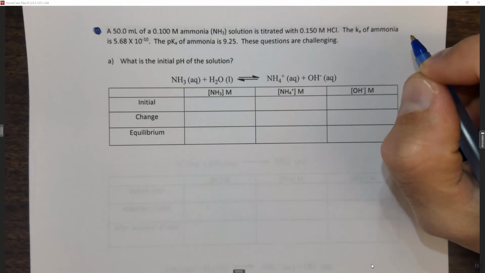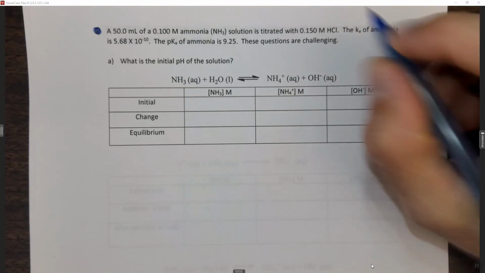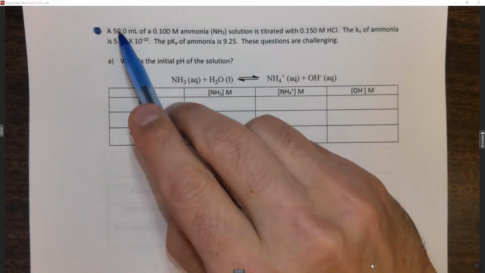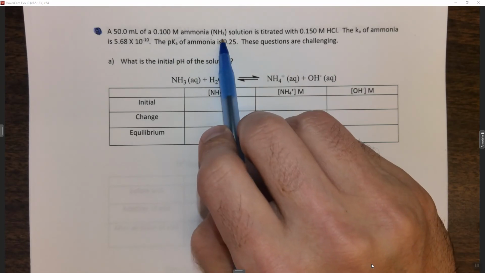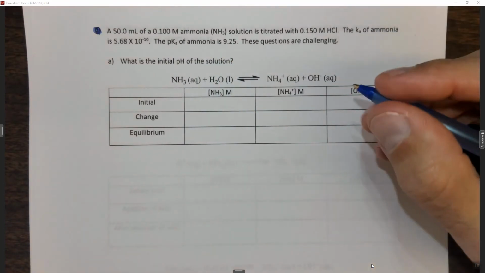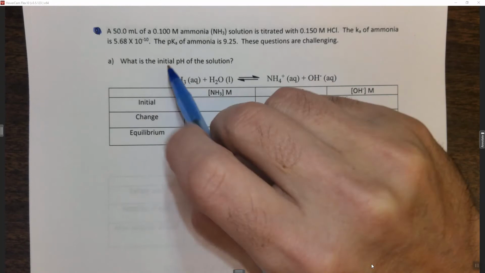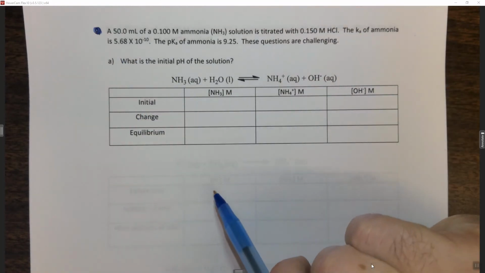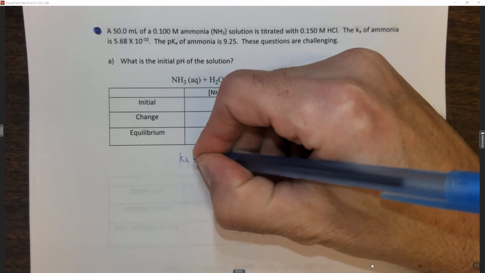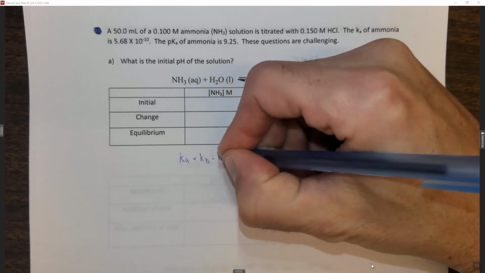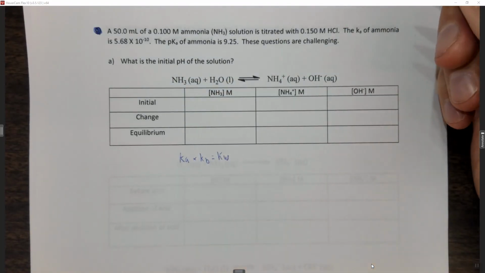Well, this is just like the previous chapter. What we have is a weak base in solution. We have 50 milliliters of 0.1 molar ammonia. So when we want to find this, we want to do it just like we did in the previous chapter. But before we can do that, we're given the Ka and we need the Kb. So if you remember, the Ka times the Kb equals Kw, which is 1 times 10 to the minus 14.